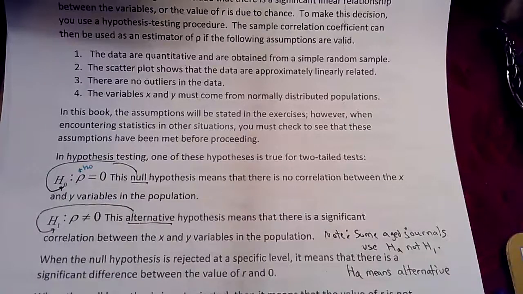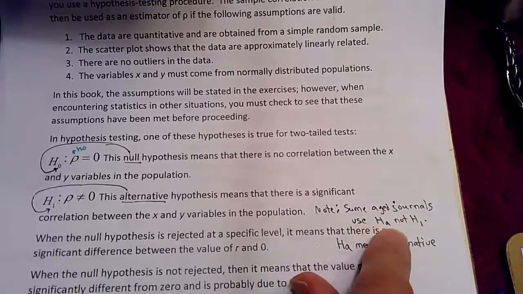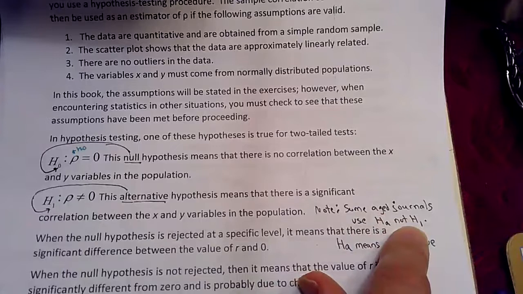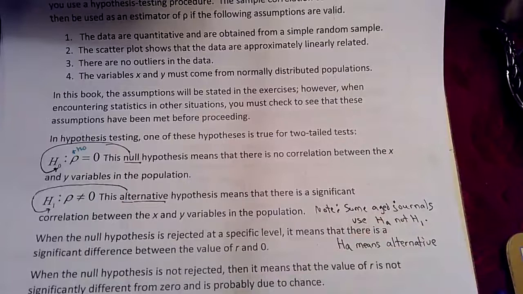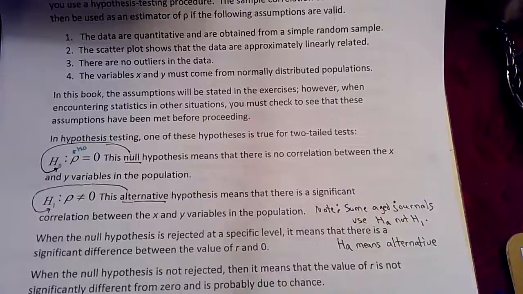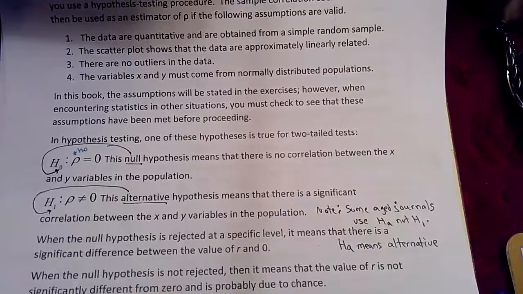And I have a note here that some journals use H sub A, not H sub 1. H sub A means alternative. Before, they used to encourage us to use H sub A as opposed to H sub 1, and that's recently changed. So they prefer H sub 1 now for the most part. It's an alternative hypothesis.